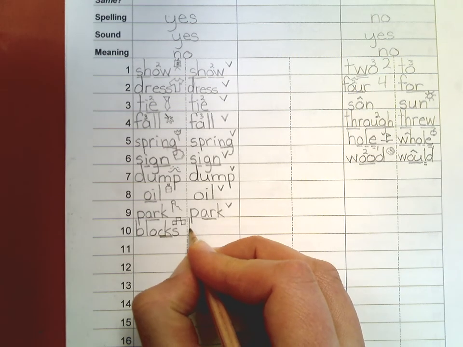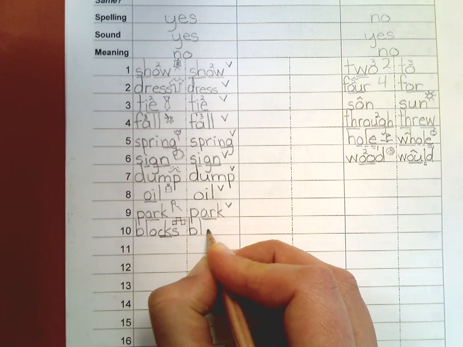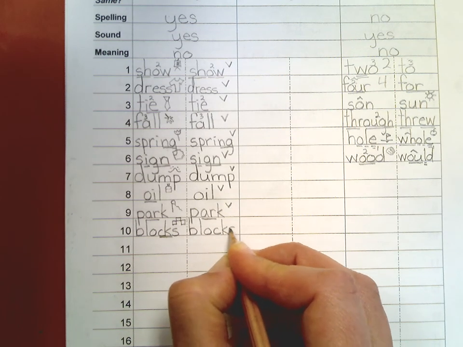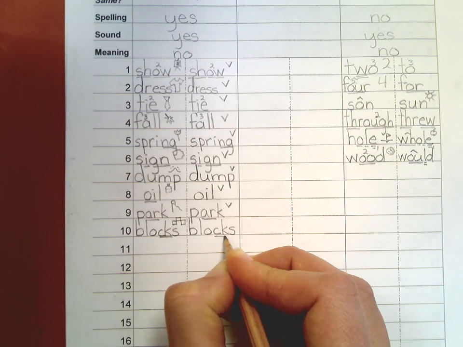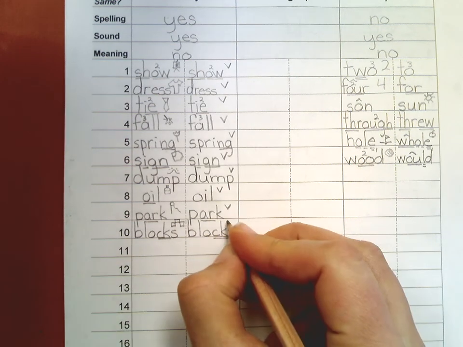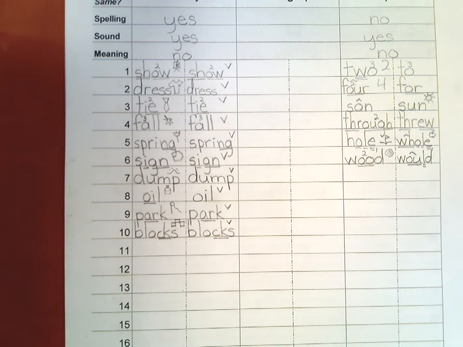B, O, A, K, S. All right, class, this is a verb. What do you think we're going to put next to it to show it's the verb? Of course, we're going to put a little V.